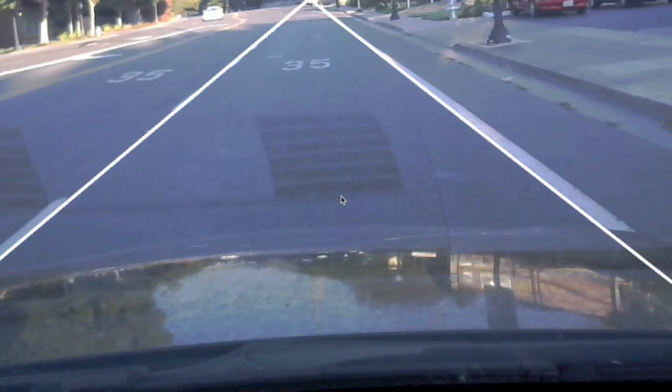Let's now see how the computer saw the drive. So we are currently on Evelyn, so we are going to go straight and take a right into 85 south. And the solid white lines that you see are basically computer's estimation of the lane. So if you go back to the previous video, you'll actually see that the white lines sometimes aren't as clear.